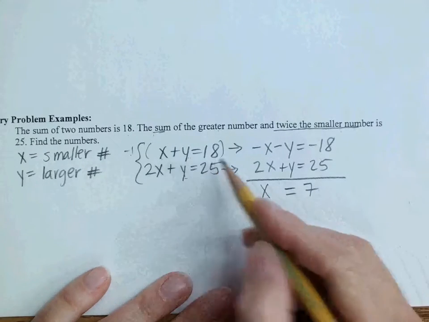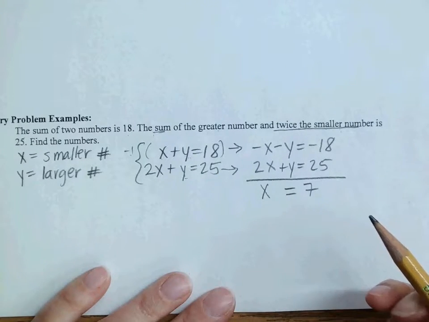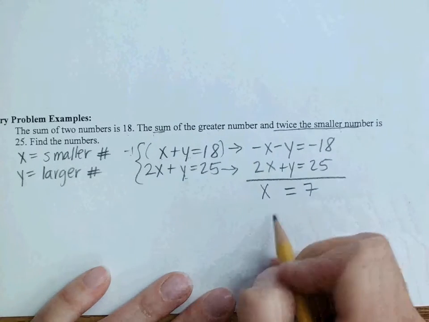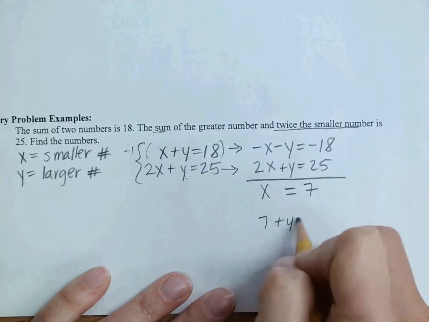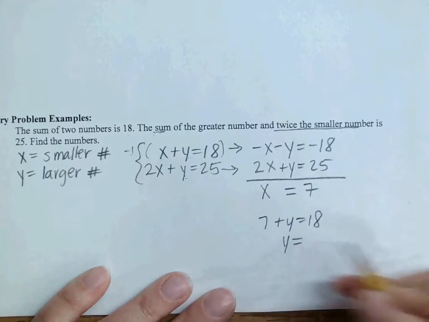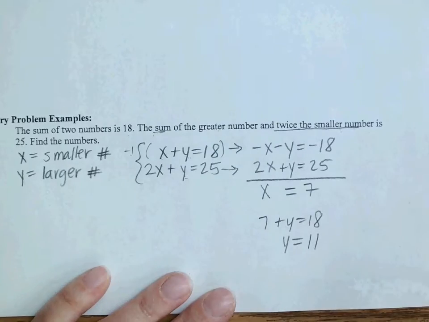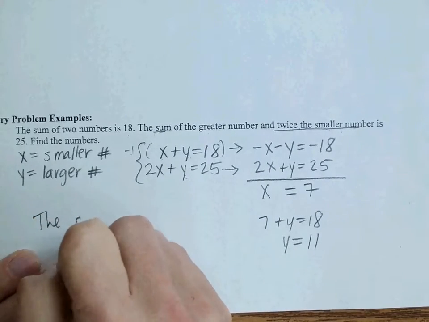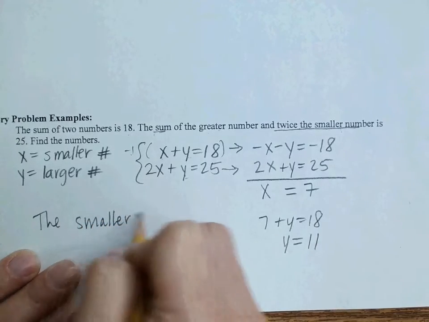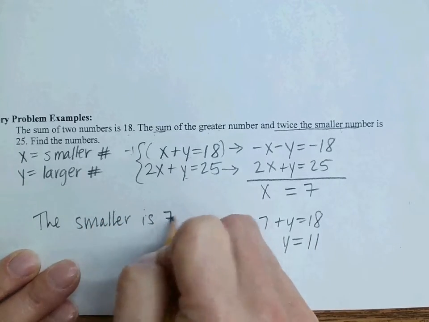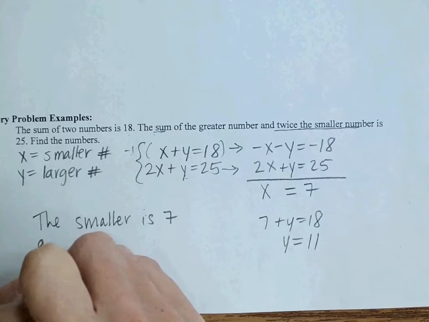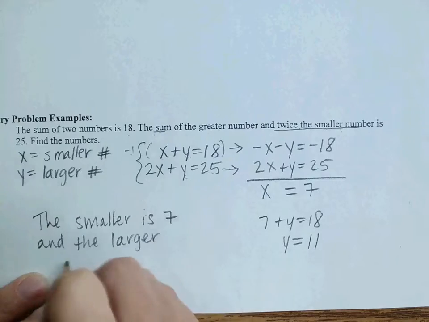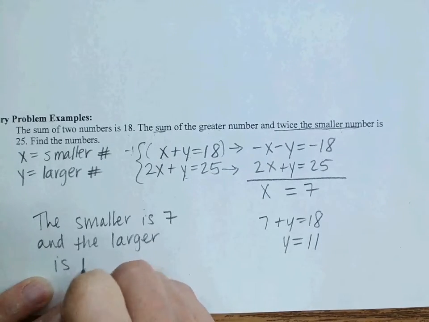Then all I have to do is pick one of my equations and substitute 7 in for x. I'm going to just pick the top one. When I pick the top one, it's going to be 7 plus y equals 18. So y is equal to 11. And so I'm going to write out that the smaller number is 7, and the larger number is 11.